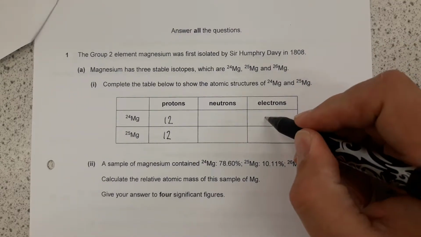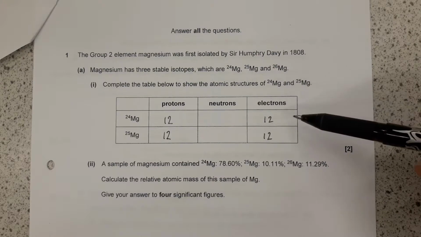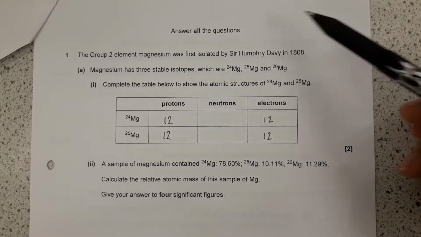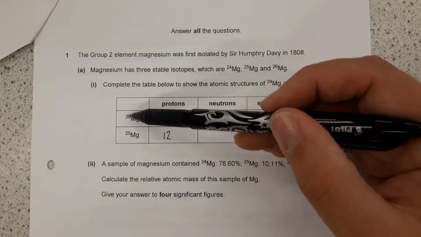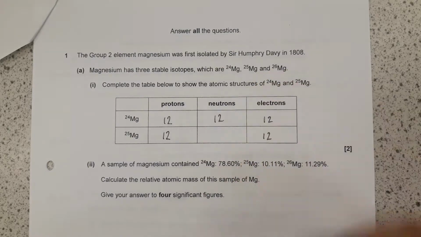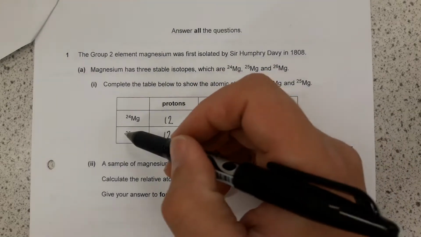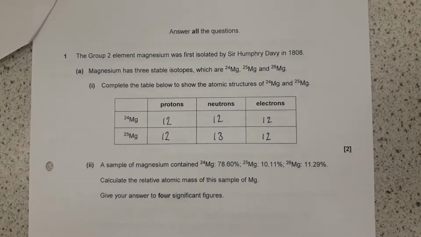So therefore, the electrons will also both be 12 because an atom has got to have the same number of protons and electrons because it's electrically neutral. So therefore, the neutrons will be the difference between your number of protons and the atomic mass there. So 24 minus 12 means there are 12 neutrons for that one. 25 minus 12 means there are 13 neutrons for the second one.